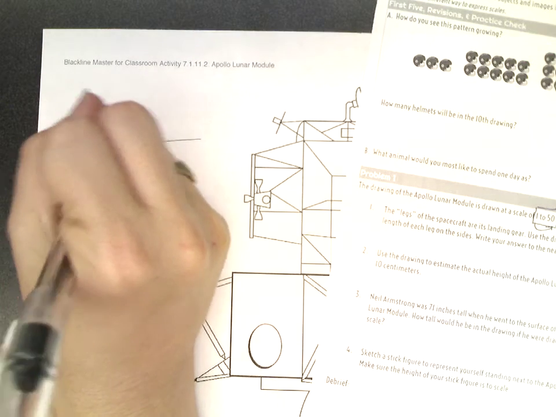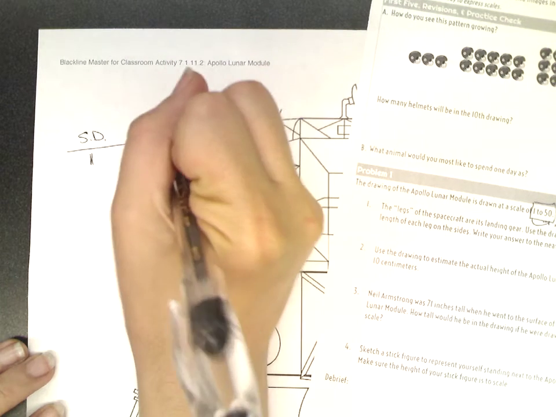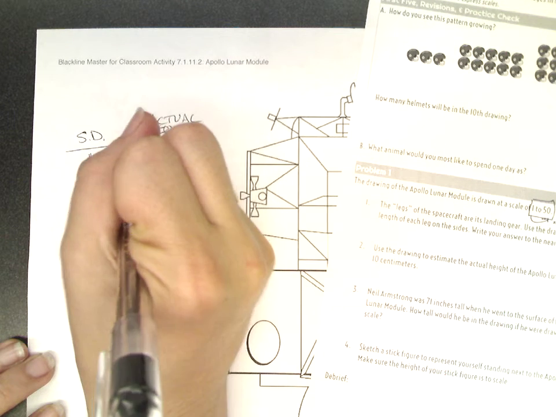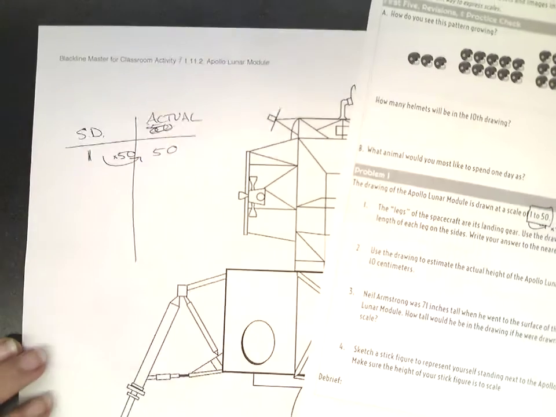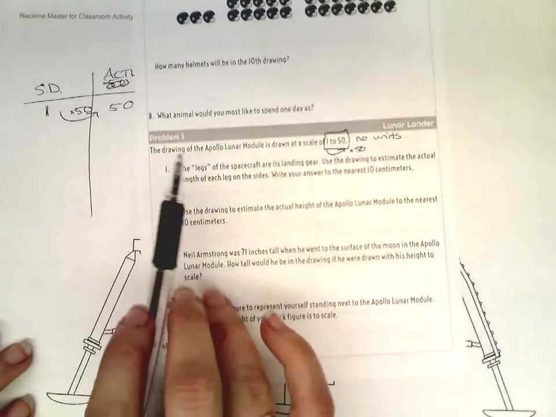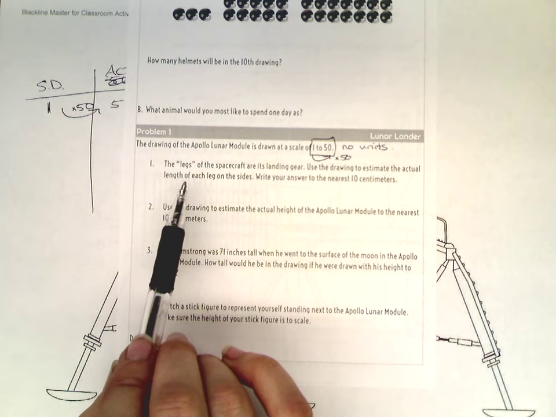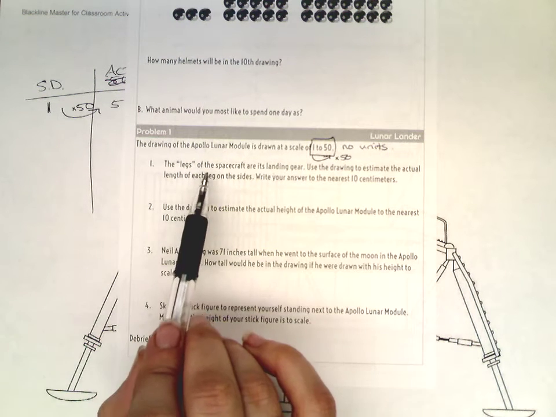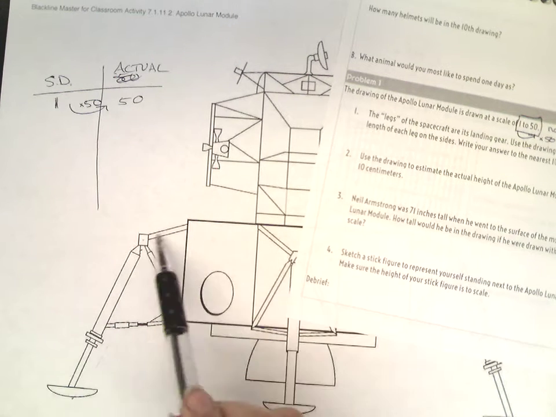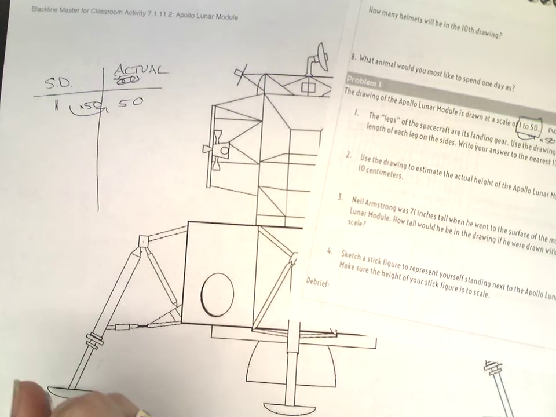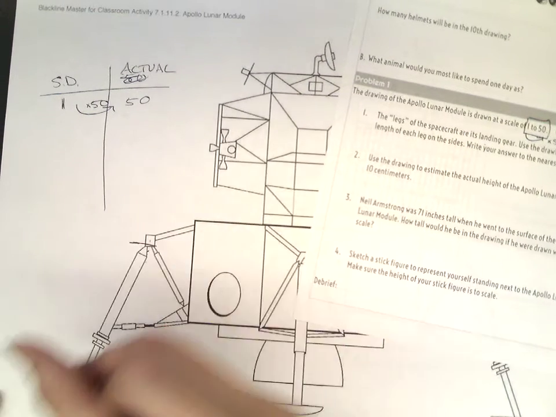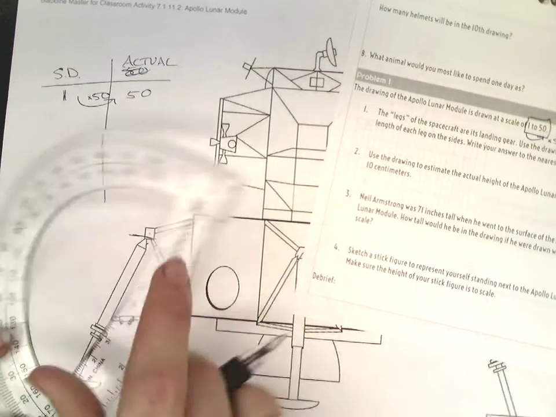So anything in the scale drawing is going to be 1, and that's going to correspond to 50 times that, anything in real life. So let's see. We want to find the length of the legs of the spacecraft. We know that its landing gear are its legs, and people looked at this in some different ways. Some people chose to look at just this length, some people chose to come all the way up. Just for the sake of what we're doing right now, I'm just going to measure from here to here and say that's the legs, but the same idea applies if you go further.